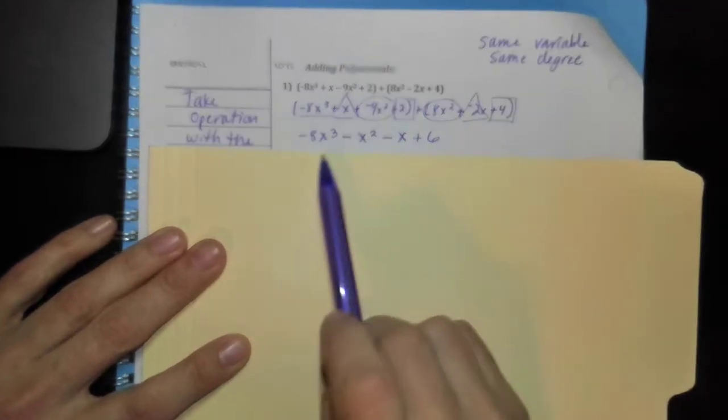All right, then I'm going to look for anything that's just a plain x. I've got a negative 2x here. And I don't see, oh, here's another x right here. So 1 plus negative 2 is a negative 1, and x just stays as is.